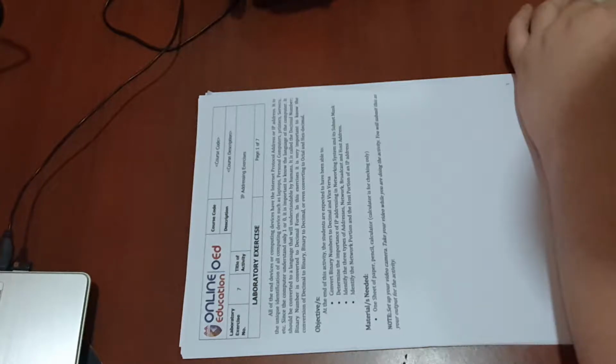It is the unique identification of all computing devices such as laptops, personal computers, printers, servers, etc. Since the computer understands only 1 or 0, it is important to know the language of the computer. It should be converted to a language that will be understood by humans. It is called the decimal number. Binary number is converted to decimal form.